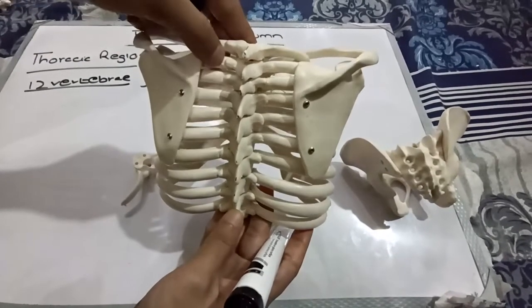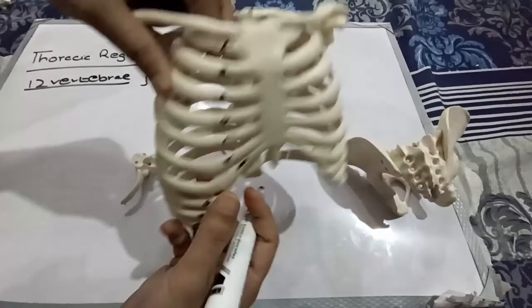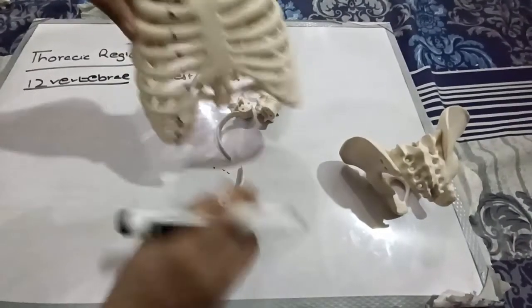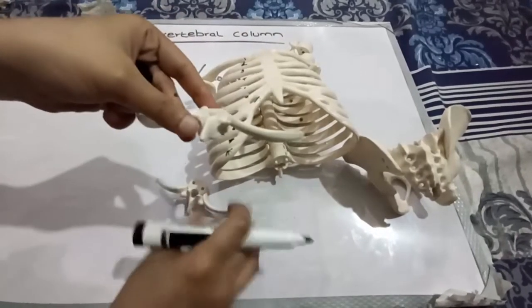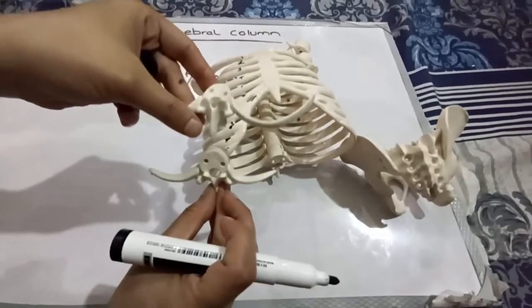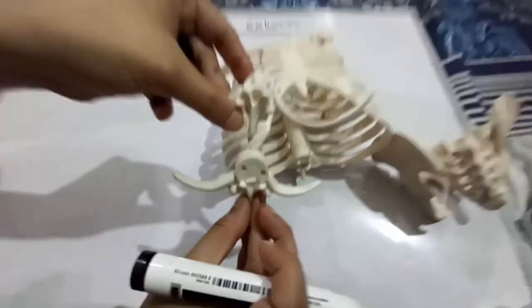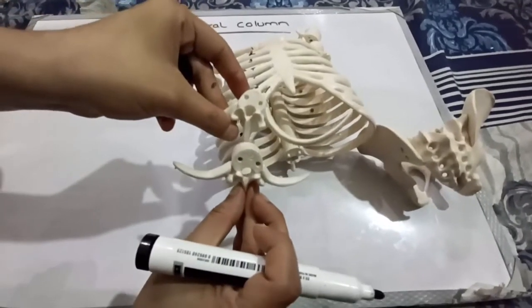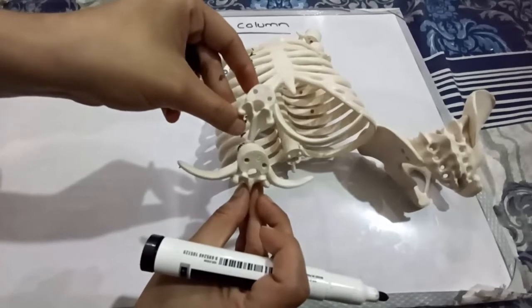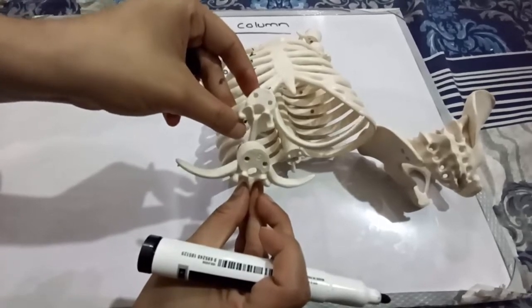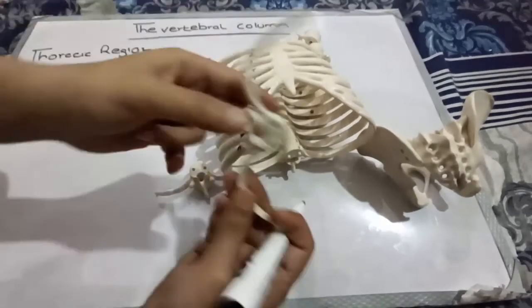So our thoracic vertebrae articulate with these ribs. The rest of the remaining thoracic vertebrae are attached with these ribs, which are called floating ribs. They are not directly attached to the sternum. They are freely floating in the thoracic cavity, and they are attached to the vertebrae by means of these facets.